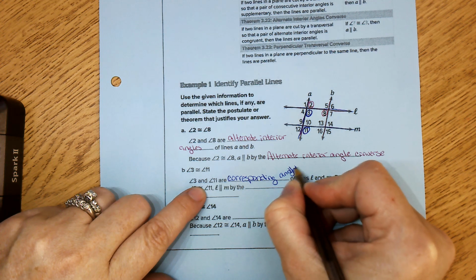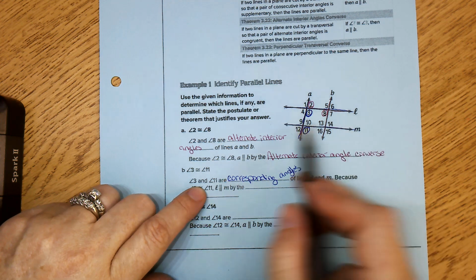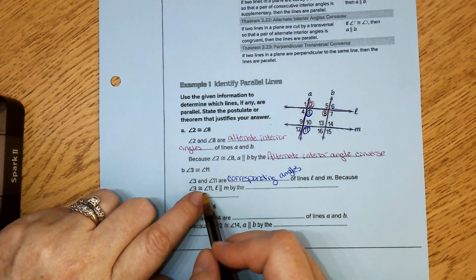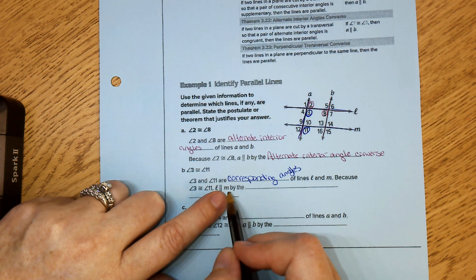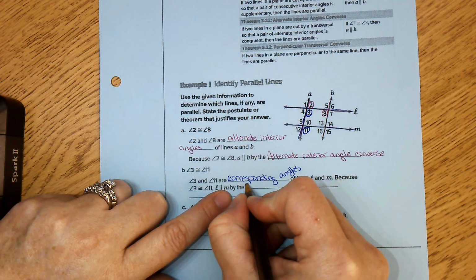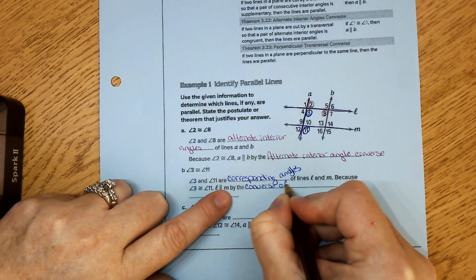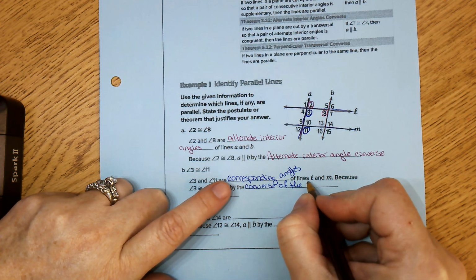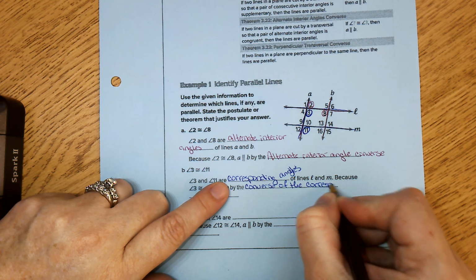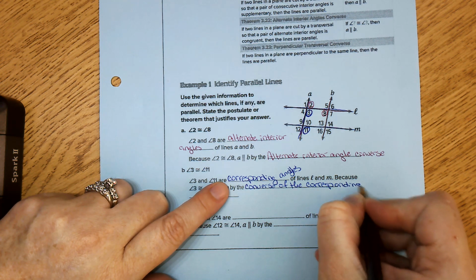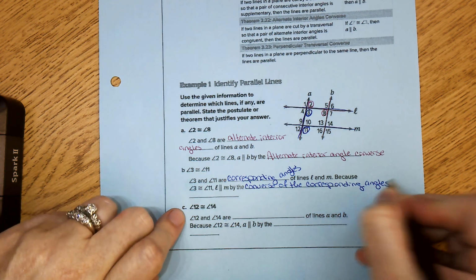Oops. There's an L there. Alright, angles of line L and M because angle 3 is congruent to angle 11. L is parallel with M by the converse of the corresponding angles theorem.